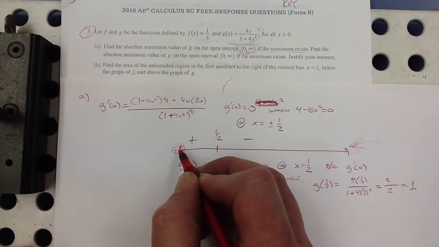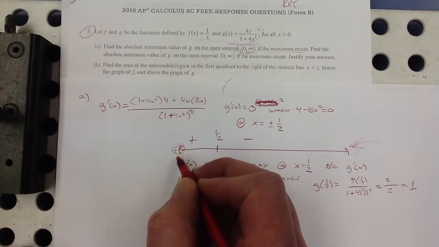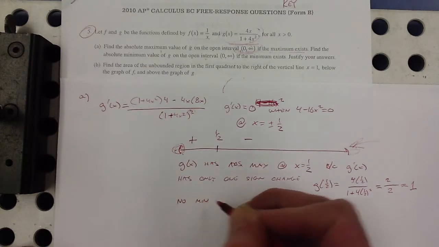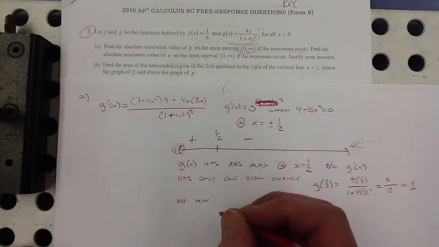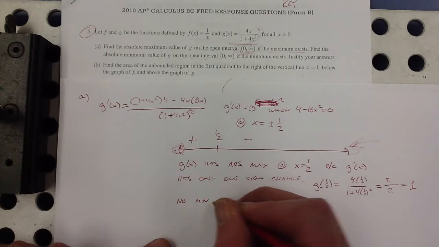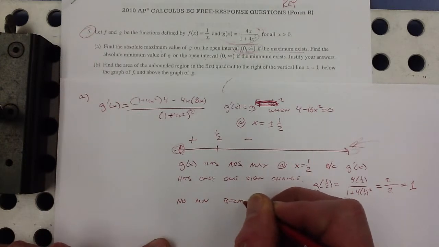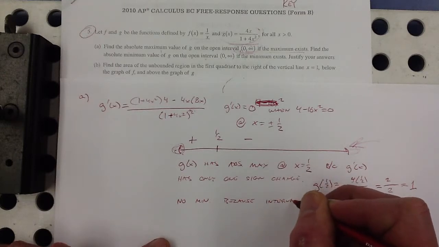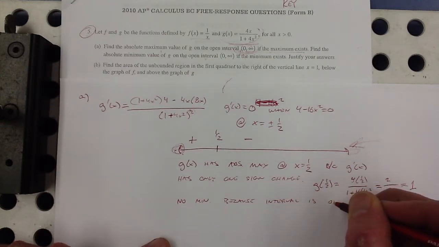Even if this did descend down to some lowest value, it's not a minimum because it's an open interval. You'd get forever closer and closer, and you never get to that minimum value. No minimum because the interval is open.